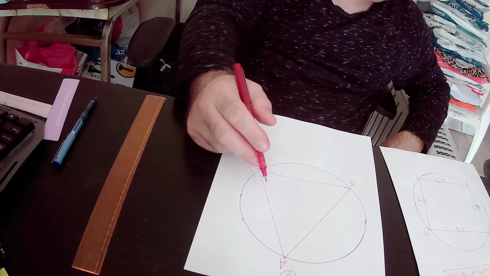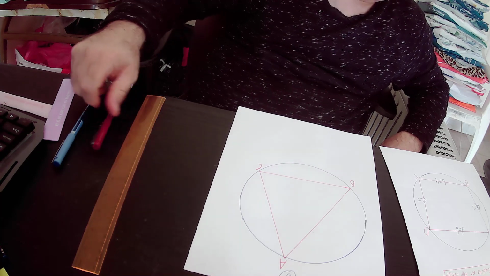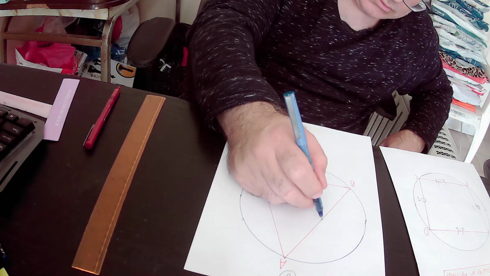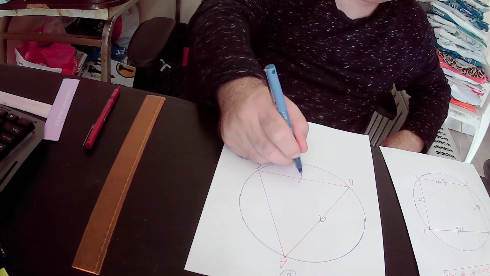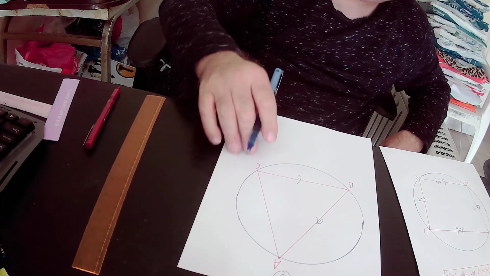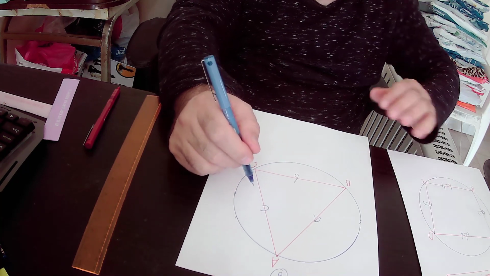So we have this triangle ABC that is inscribed by this blue circle, and we know that side AB of triangle ABC equals A units in its size, side BC equals B units in its size, and side AC equals C units in its size.